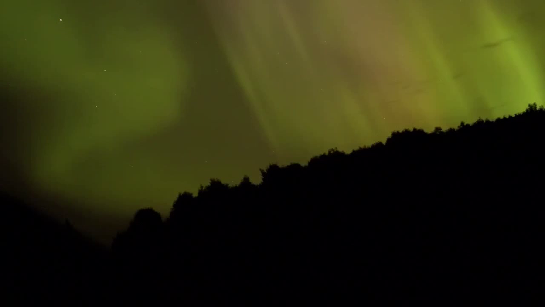So here is another picture of the northern lights. This is actually also in my front yard in Hancock, Michigan. Again, there was a lot of green present. A lot of green and a little bit of pink.